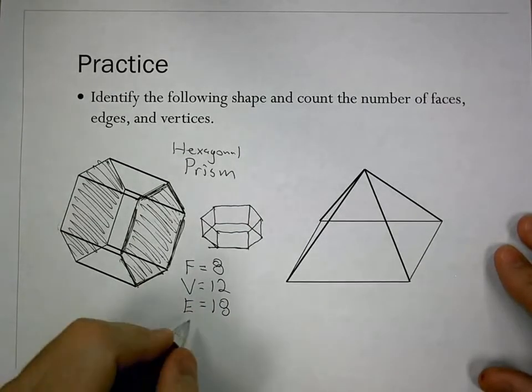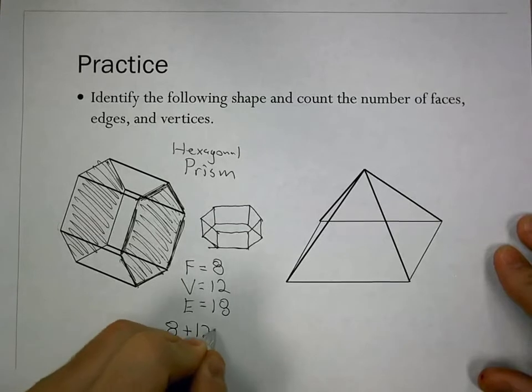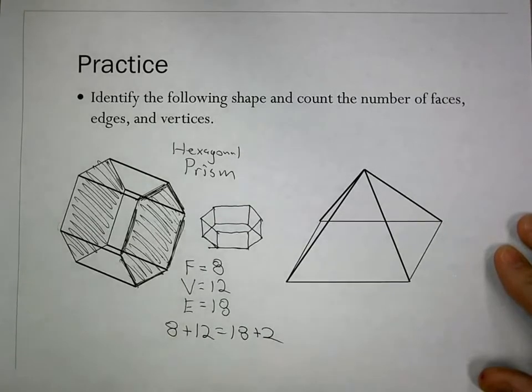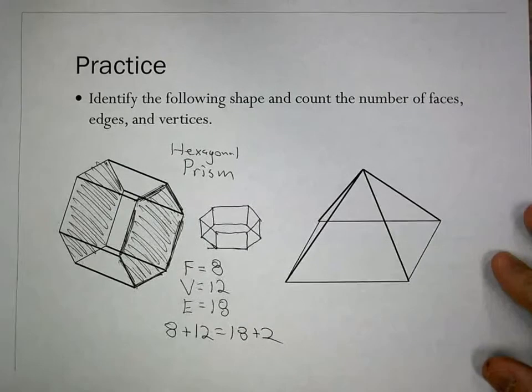Well, I have my answers. I might as well check with Euler's theorem. Let's see, 8 plus 12 equals 18 plus 2. It looks like 20 equals 20, so our values are good.